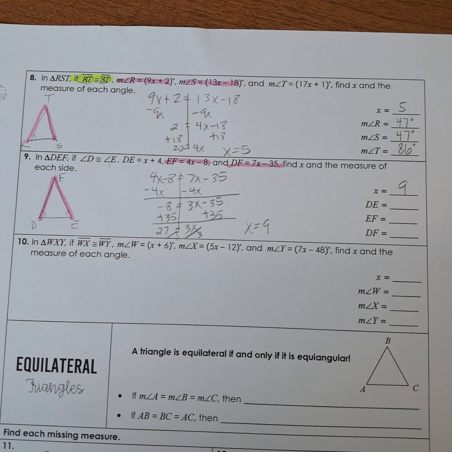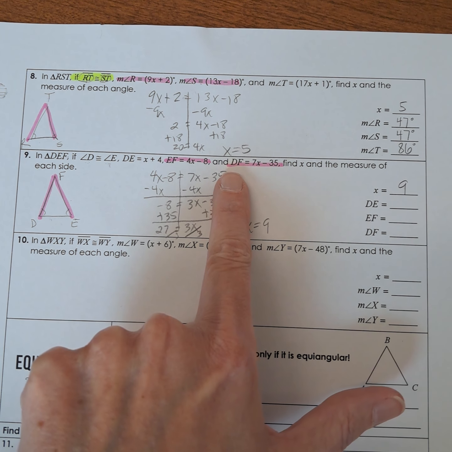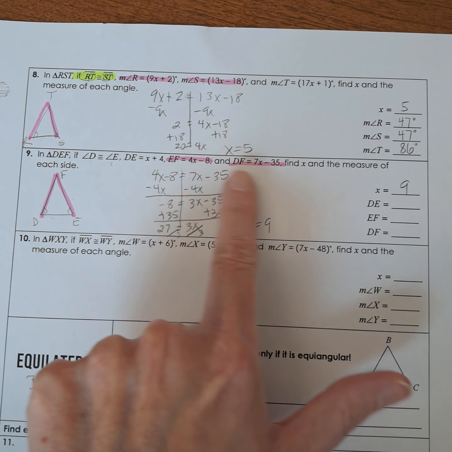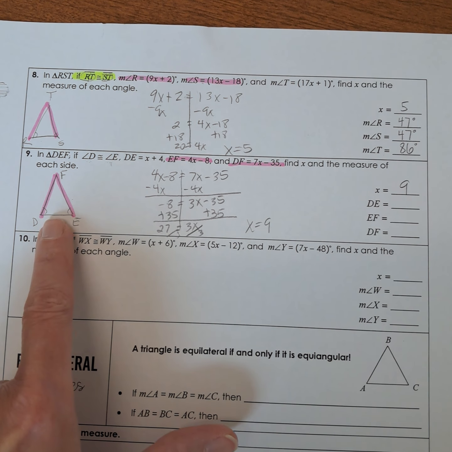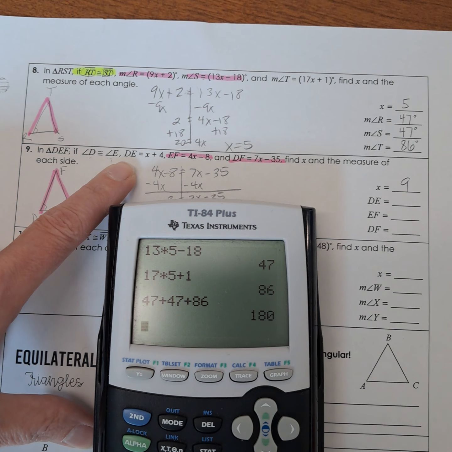So I'm going to take this 9 and plug it back into DE, EF, and DF. Now remember, these should come out to be the same number because on an isosceles triangle, the legs are equal. DE should be different because that's your base. Now, if they all three come out to be the same thing, it's not really isosceles. It would then be equilateral.